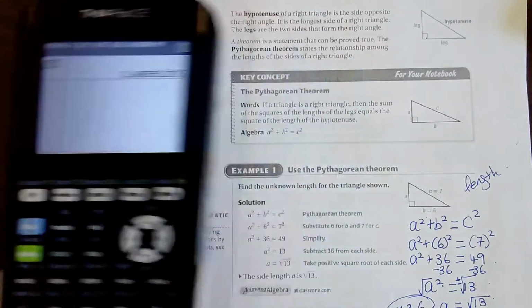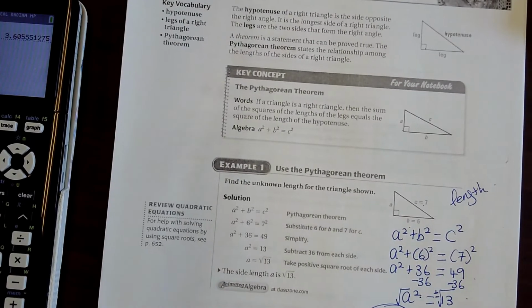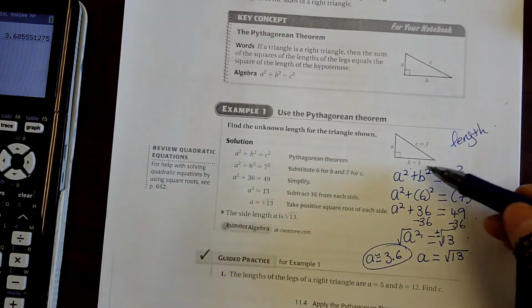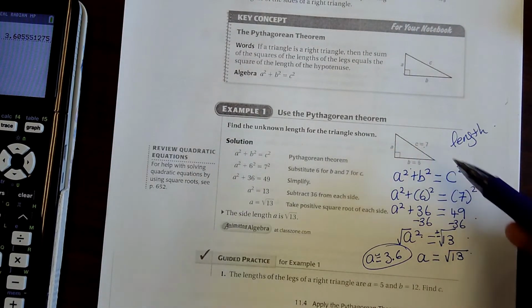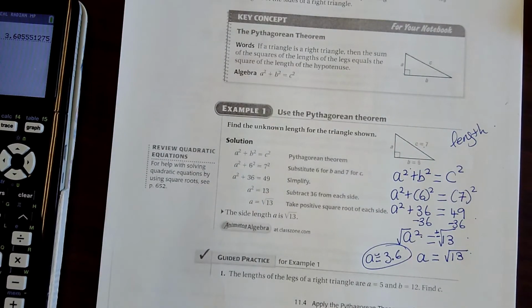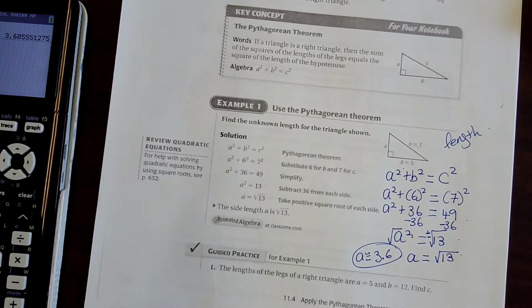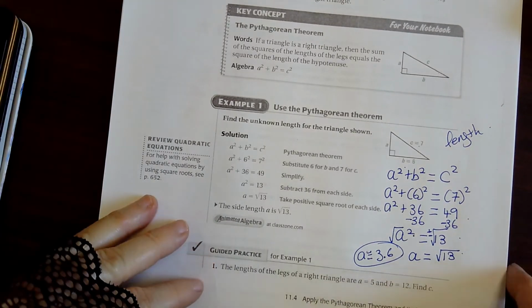And you should know if the longest side is 7 and the other one's 6, it can't be bigger than 7, okay? It has to be less than 7. The theorem says that the hypotenuse is the longest side, so that absolutely makes sense. All right? I think you're going to find this a fairly easy, straightforward lesson.